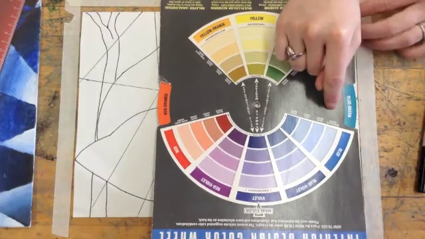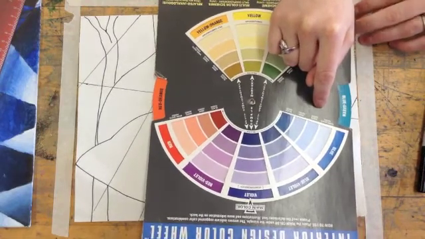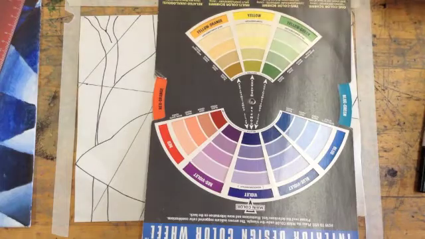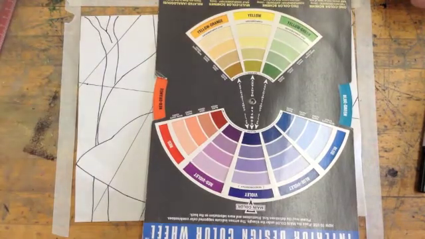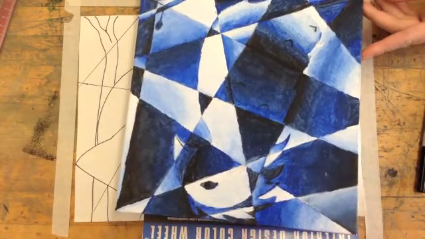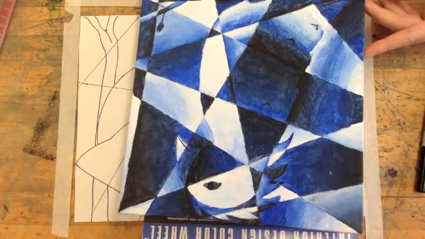So you can create many different tints and shades by just using blue, black, and white. And the picture, the painting, here is a monochromatic painting done in blue.